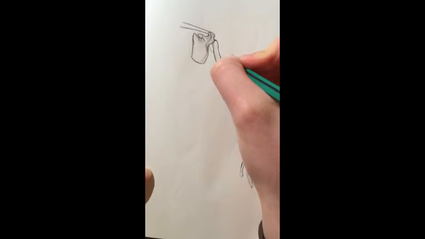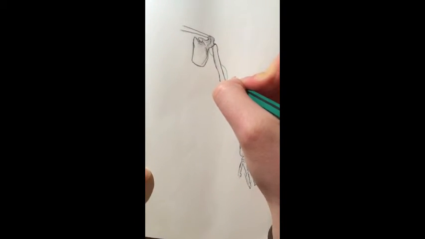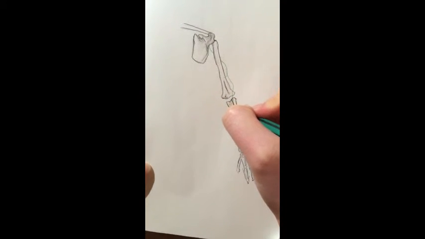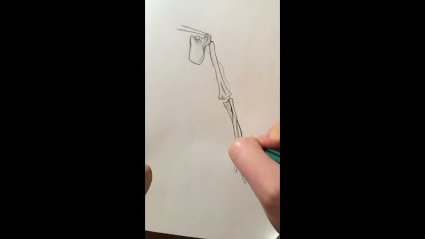First of all, let's look at the overall path. The radial nerve travels from the axilla to the hand, supplying motor and sensory innervation to the upper limb. Now let's look at this path in more detail.